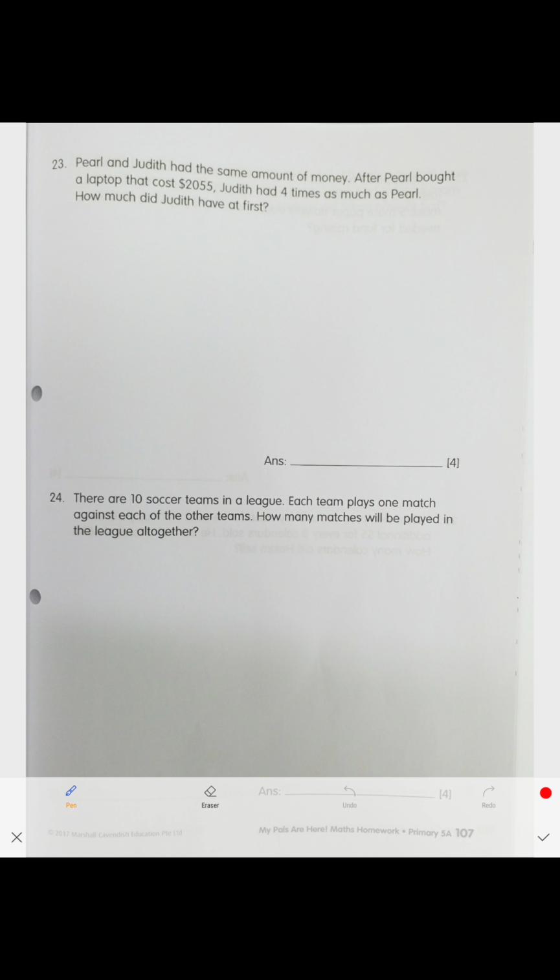Again, everything is about drawing the model. So we have our two girls, Pearl and Judith. They had the same amount of money. This is the first sentence. What happens next? Pearl bought a laptop that cost $2,055, so she lost this money.